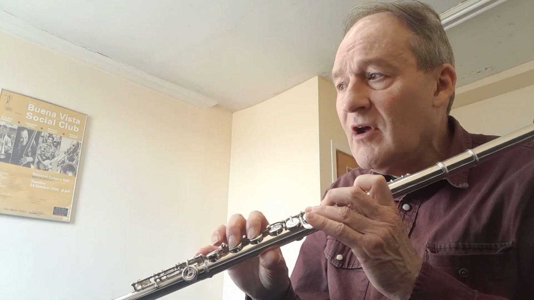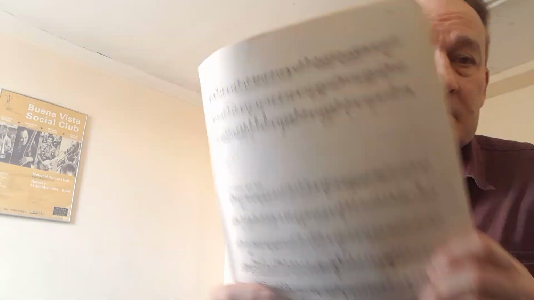It also has a D sharp and then returns to C sharp. And it has some trills at the end. Trills are rapid alternations of the written note to the note above. Let me show you.